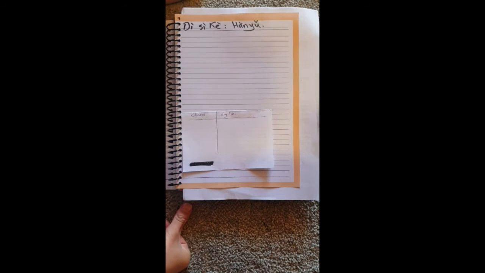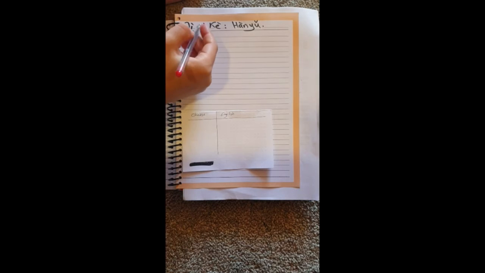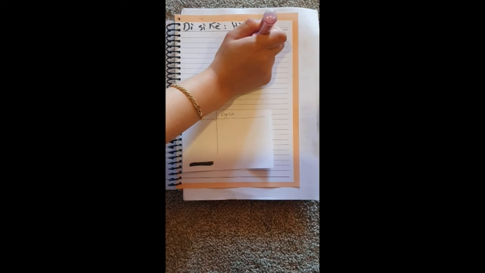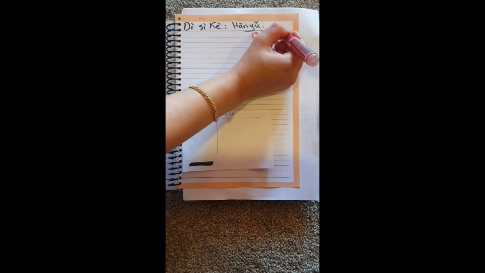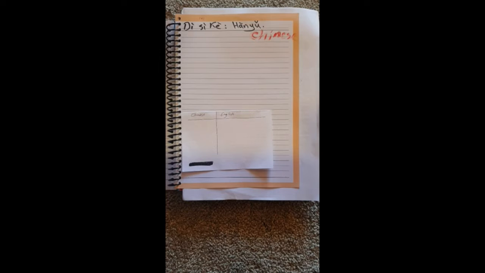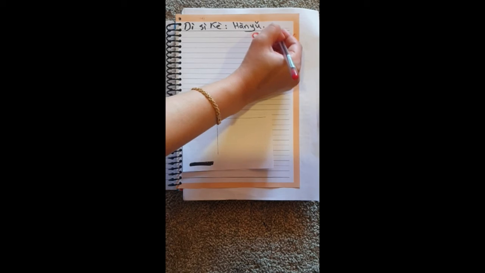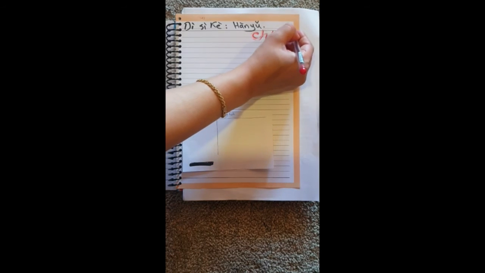So now going to the ke. We said di means number, ke means class. So si here means 4. Class number 4 is about conversations, and we're going to talk about 汉语, which means Chinese. Let me write it using my pen because it's not clear enough.